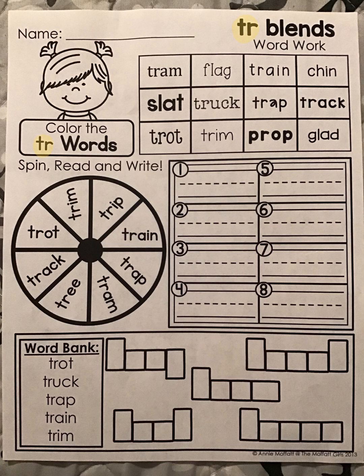Now remember, we're not coloring the entire box. That will take too long. We're only coloring the initial R blend. My first word is tram. Do you see a TR in tram? I do too. Let's color just the TR.